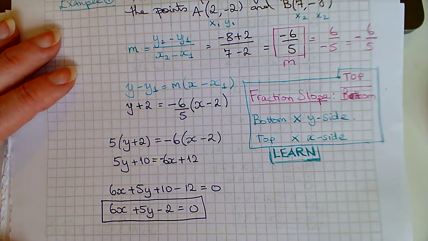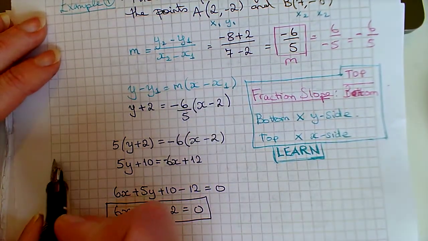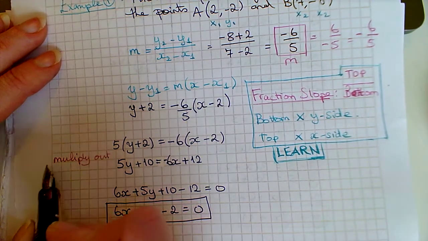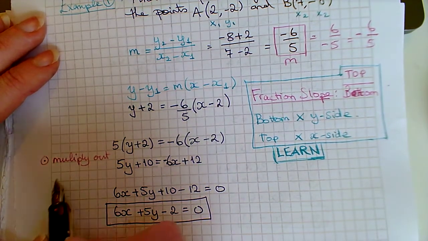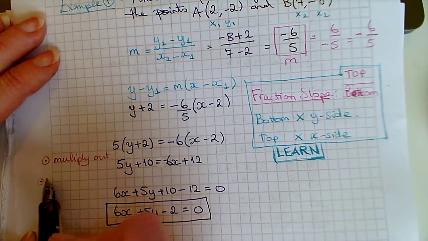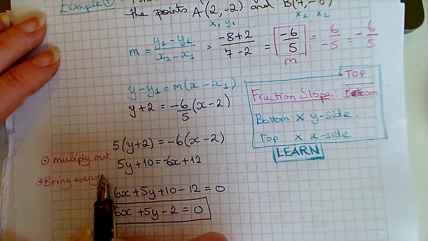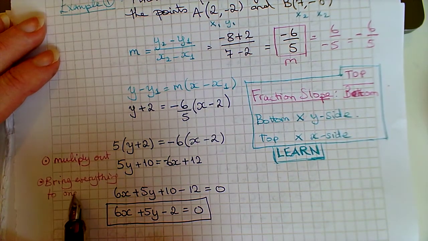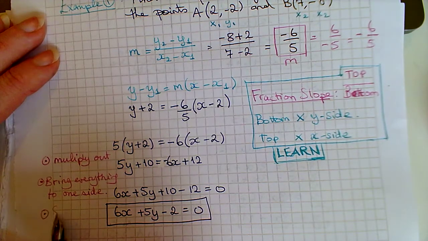Okay, so let me just fill in the other two steps here. We multiply out our brackets. Bring everything to one side equal to 0. And then simplify.